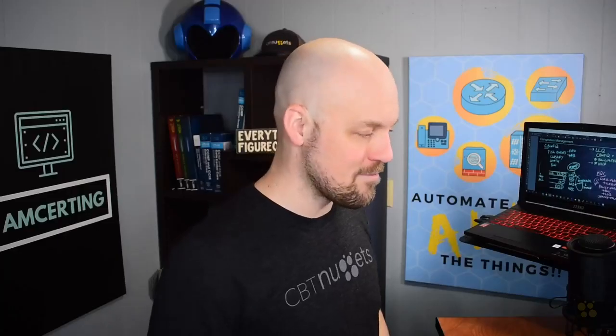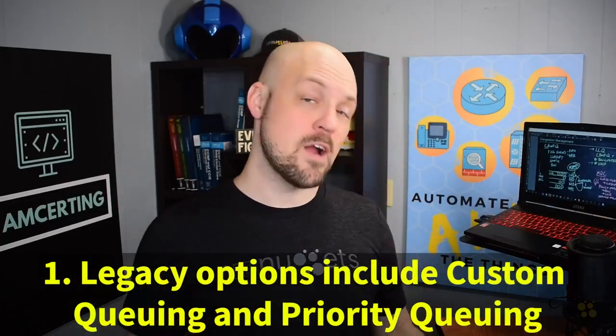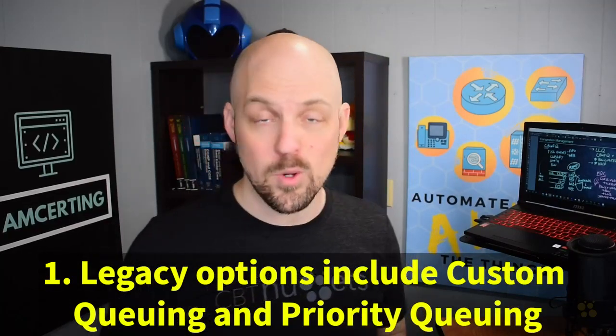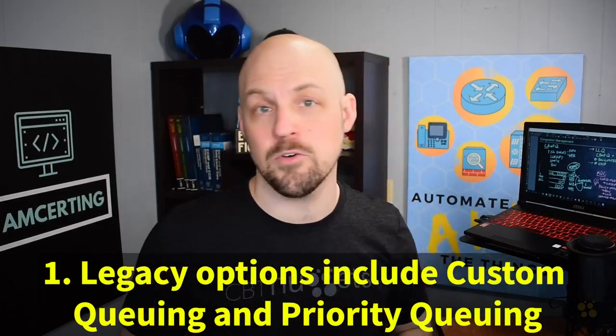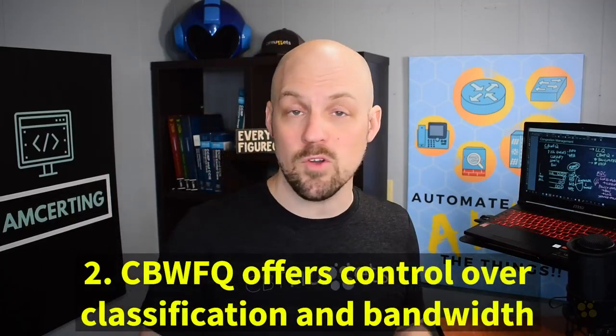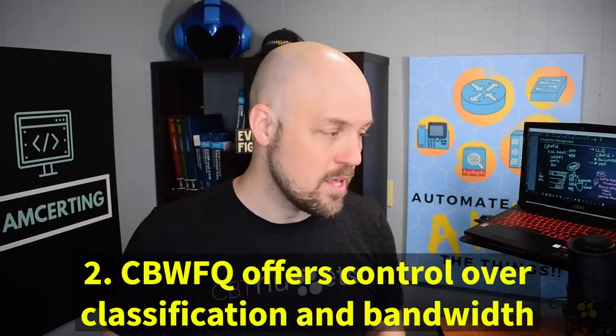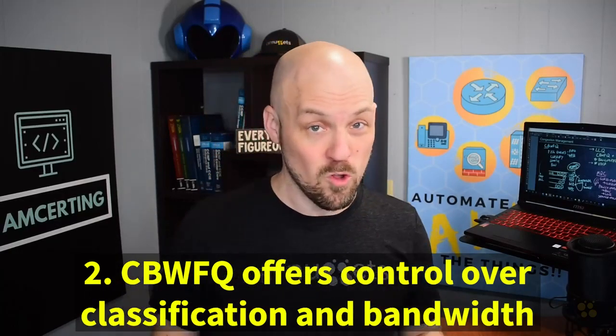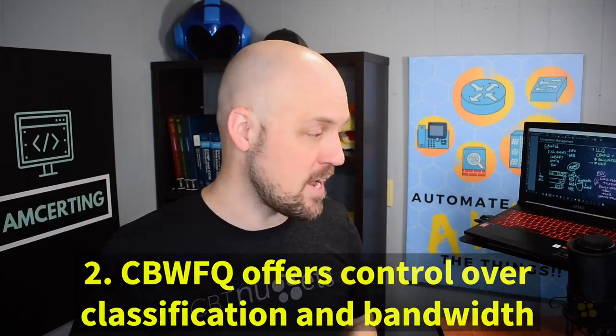So here are takeaways from this conversation. First of all, we need to know what all of our options are, including those legacy options. So we need to understand how custom queuing and priority queuing works and weighted fair queuing. But then we look really at class-based weighted fair queuing is what we're going to deploy into our networks. Class-based weighted fair queuing gives us control over classification and bandwidth assignment.